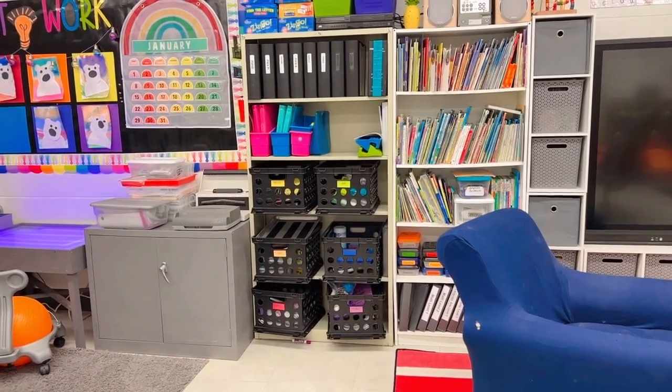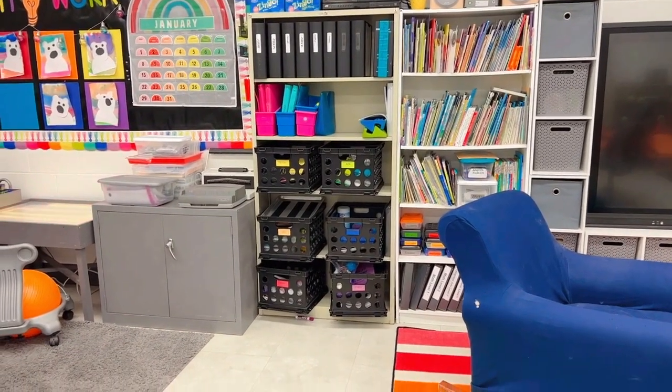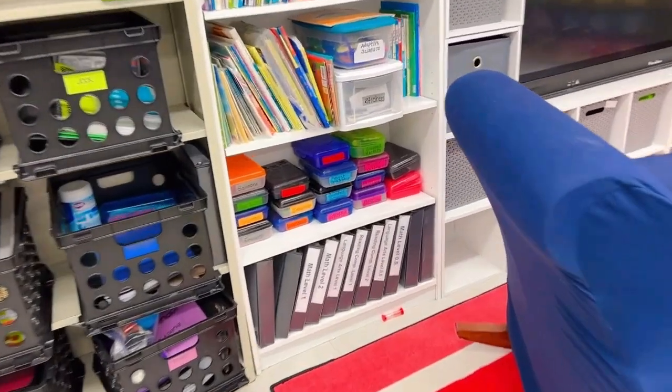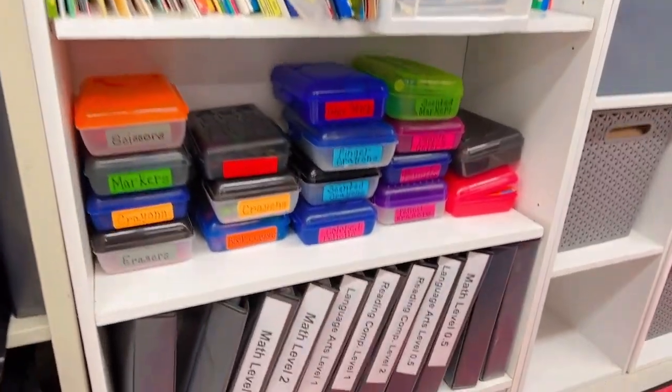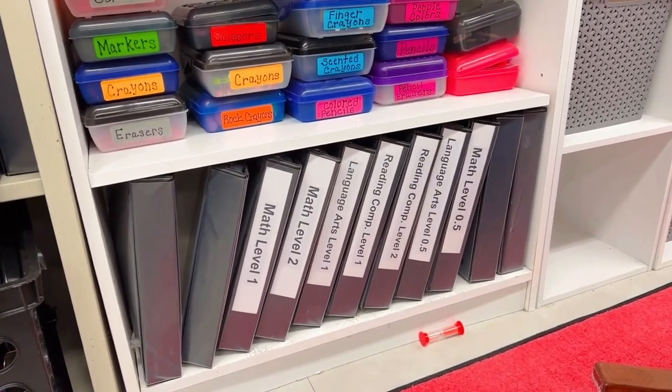The binders up top that are black are for data. The bins are direct instruction bins that correlate directly to IEP goals. And then down below here we have supplies, as well as all of our level daily curriculums.